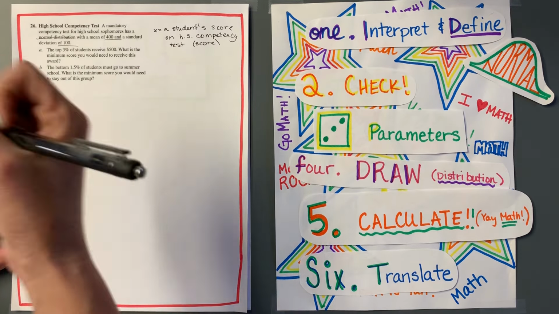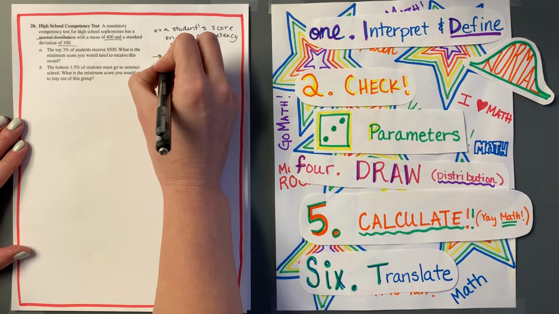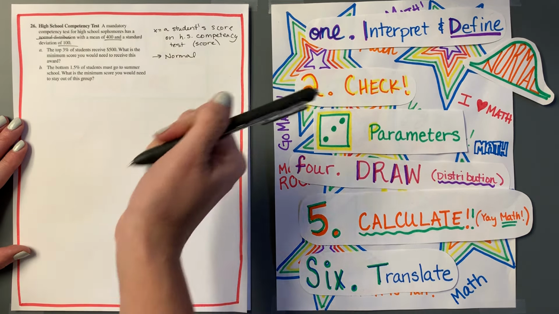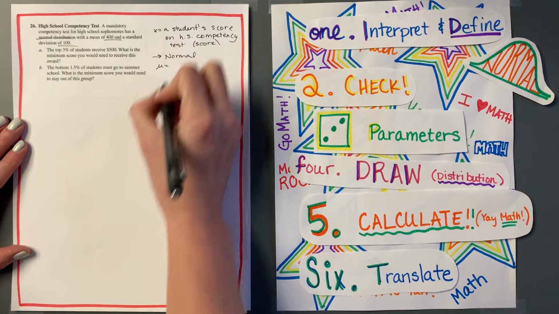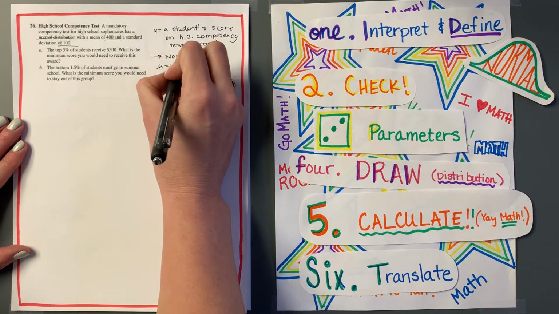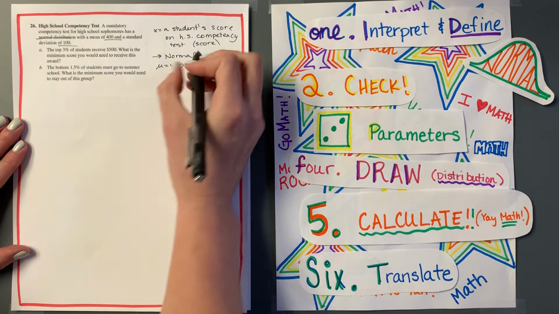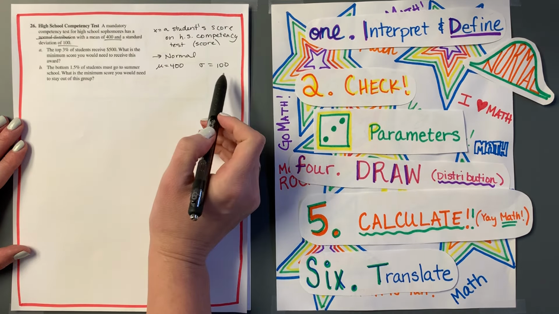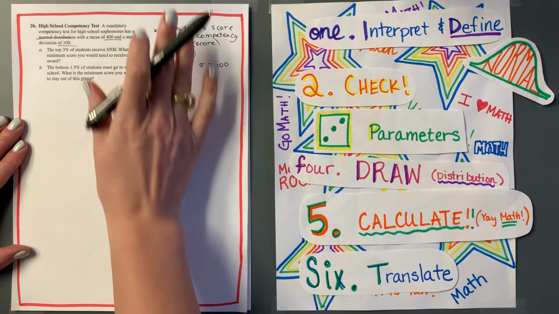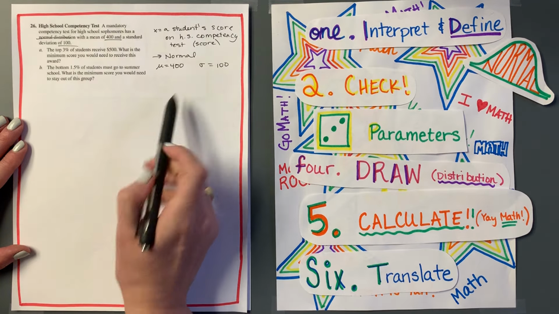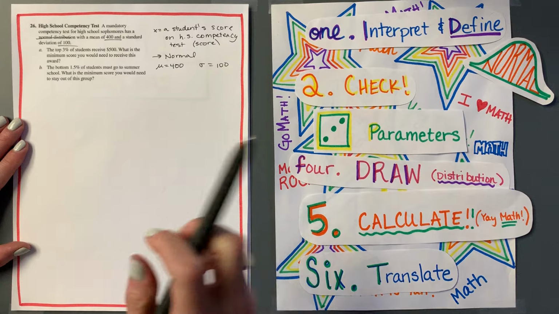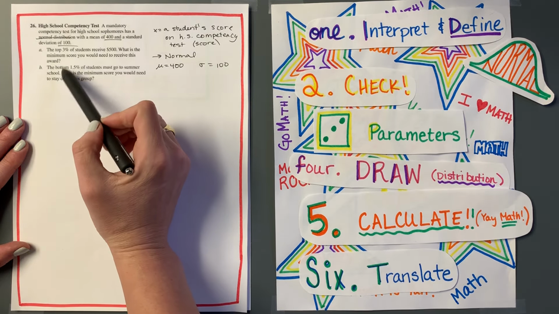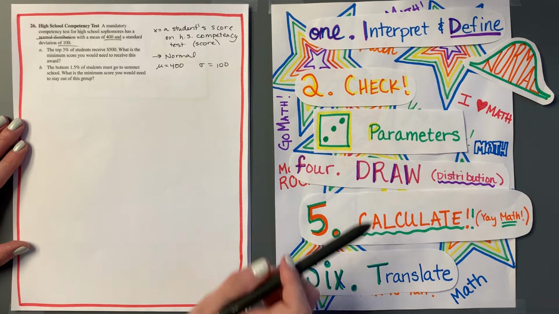So now check, is it a normal model? Well, they tell me it's a normal distribution, so I may use a normal model. So I've checked parameters. The mean of this model, when I read, it told me the mean is 400 and the standard deviation is 100. Really important that we identify all of this information and put it at the top of our paper in a clear, easy to see place.